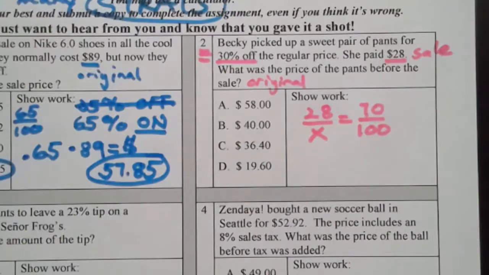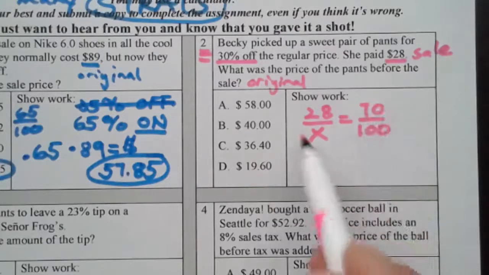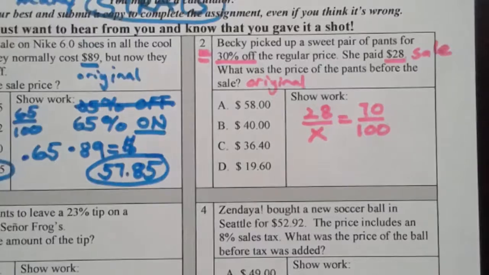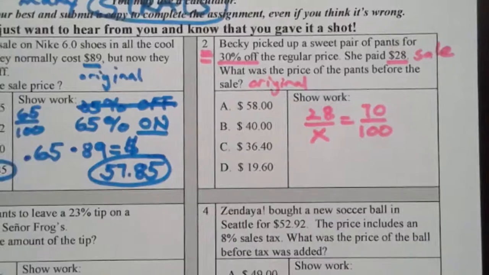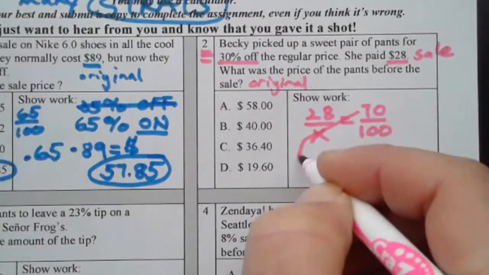I've got a great video on YouTube that goes through where to put the X on one of these proportions. I highly encourage you to find that if what I just did didn't make sense. Way back in the days of having an actual classroom, I taught you this, and some of you nodded your heads and smiled in understanding.